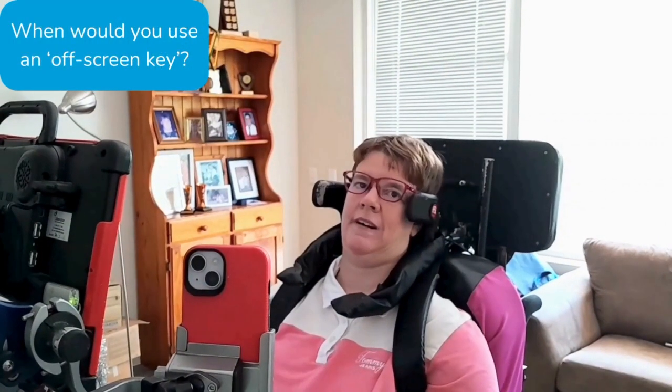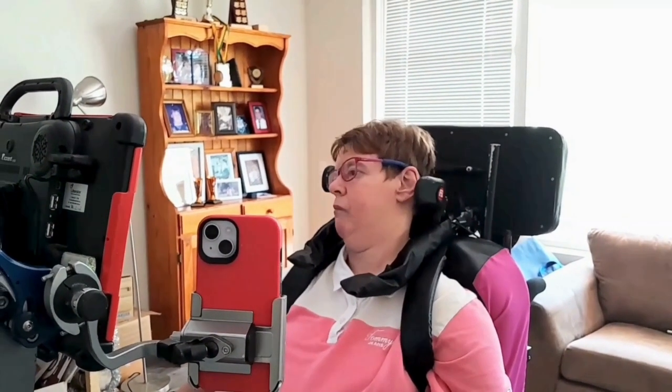I use the off-screen keys for storing notebooks because I can't fit every notebook on my home page.